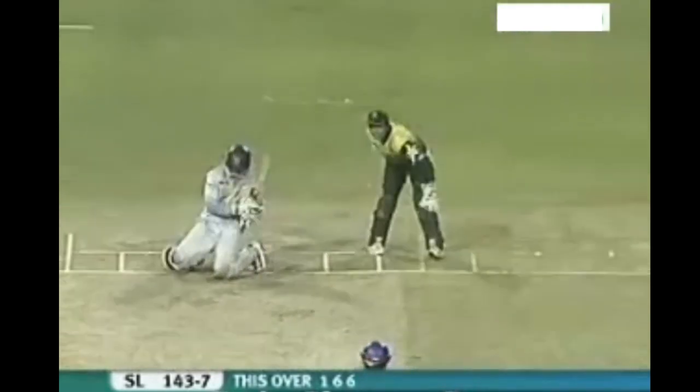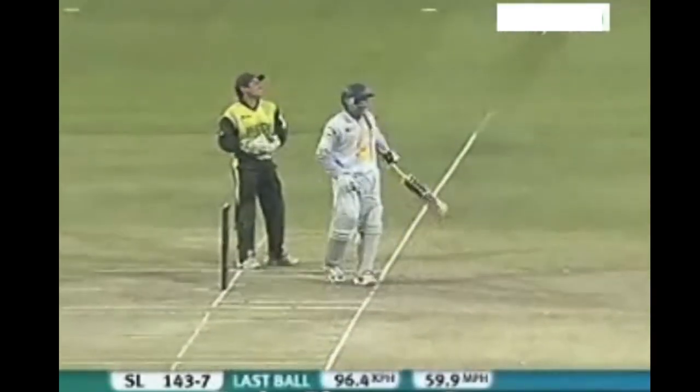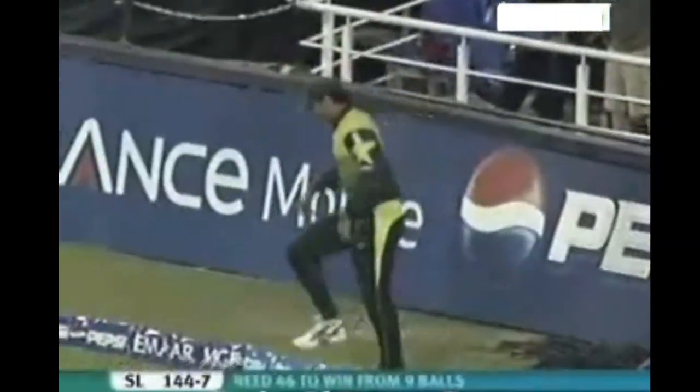Reverse sweep tried and missed it. In fact, it's been given as an inquiry from the umpire. Here he goes. And that's dropped. And Yunus Khan very quickly giving a 6 signal. He is usually such a safe bet, Yunus Khan.